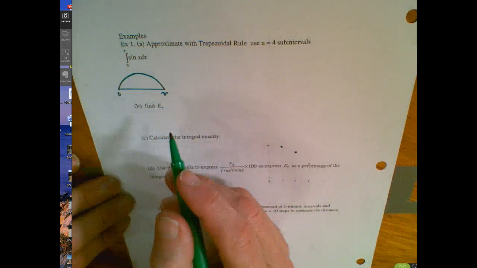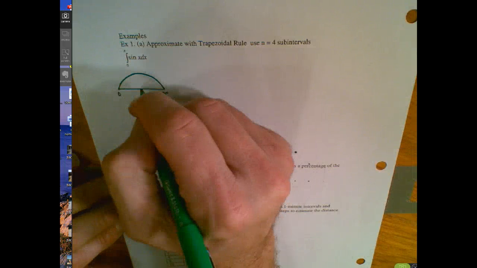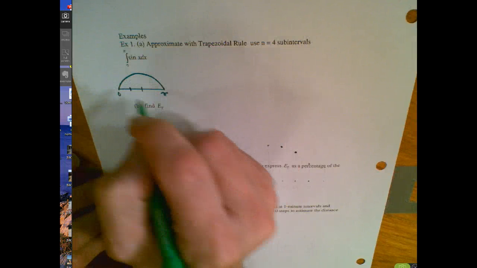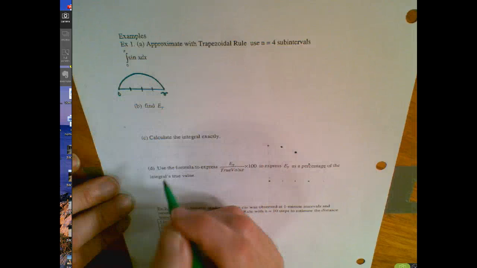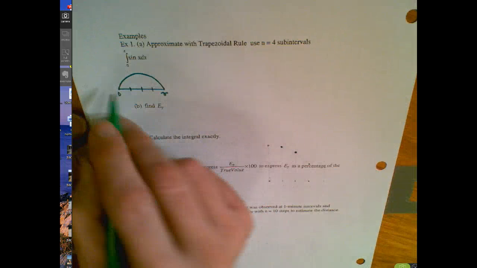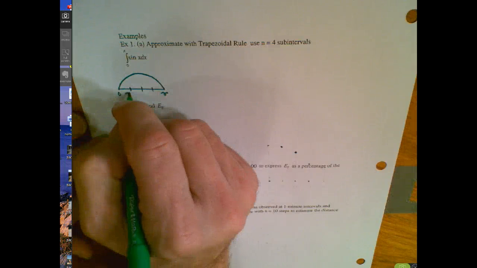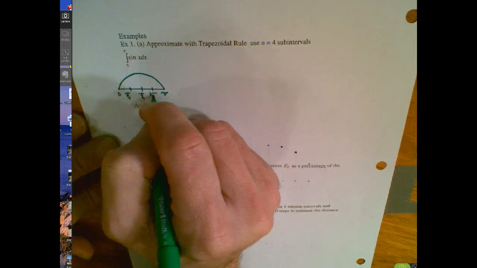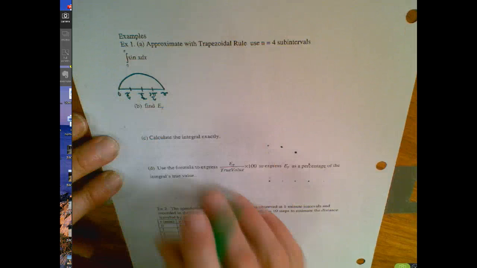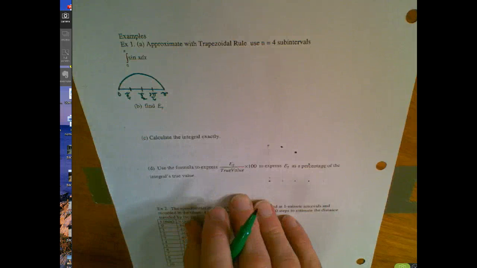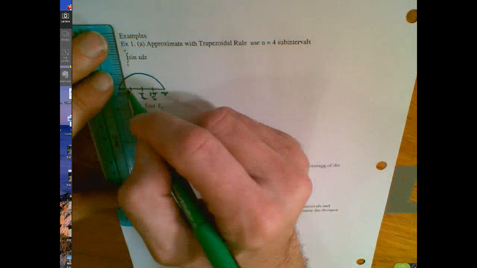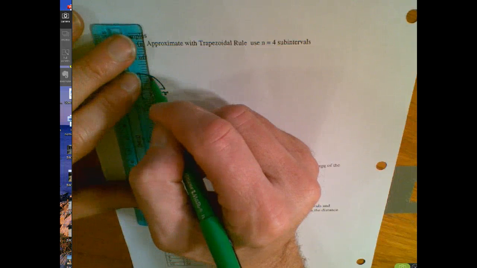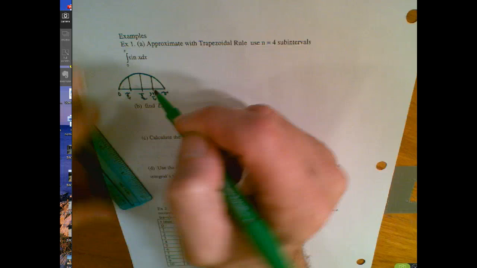They want 4 subintervals. So if I just split it in 2, the midpoint would be pi over 2, and this is pi over 4, 3 pi over 4. So these are our 4 subintervals. So this is pi over 4, pi over 2, and 3 pi over 4. Okay, those are our intervals. So it wants to know the trapezoidal rule. So I'm going to sketch it. I'm going to put up one there, one there, one there. And I've got 1, 2, 3, 4 subintervals.